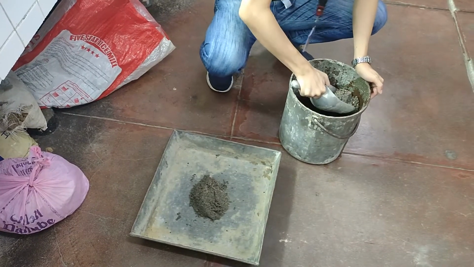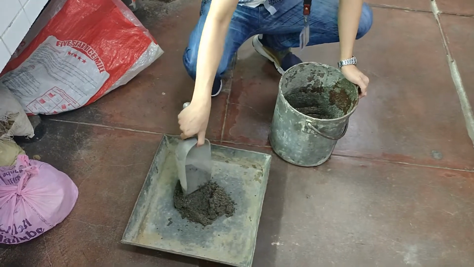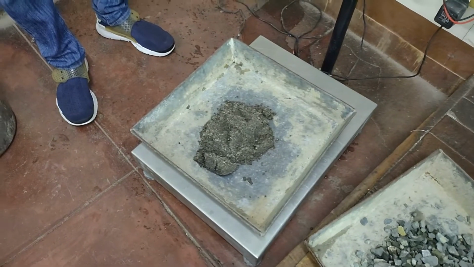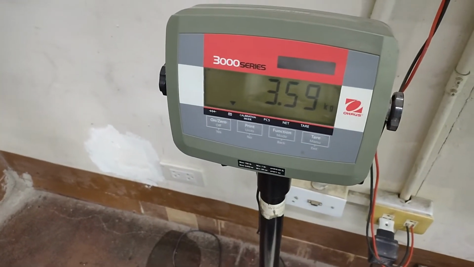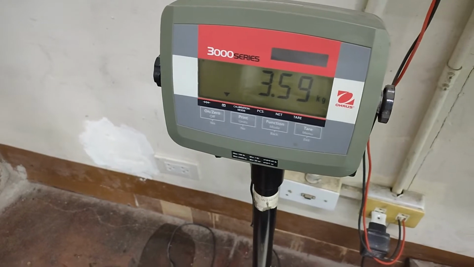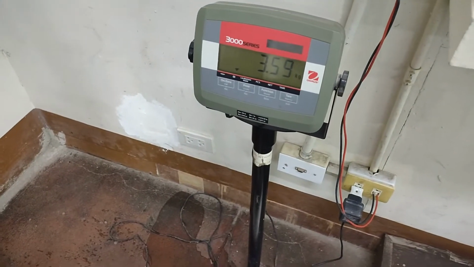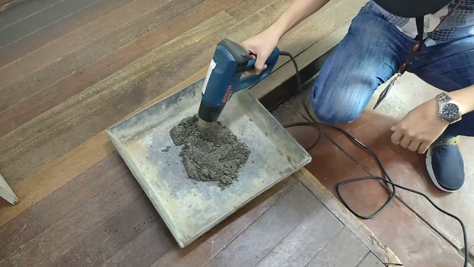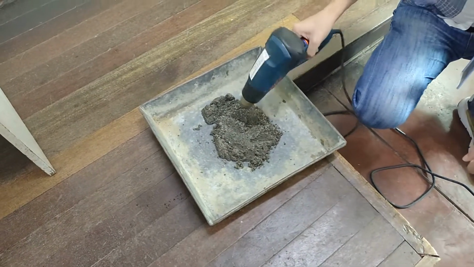Get a sample of sand, okay, and get at least 1 kilogram of sand sample for testing. Dry the sample using heat gun.